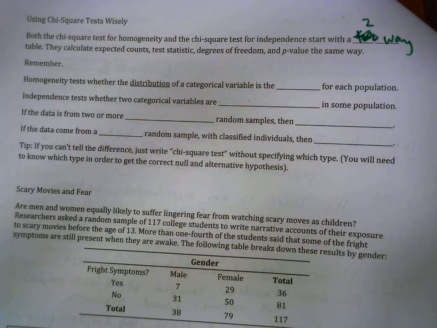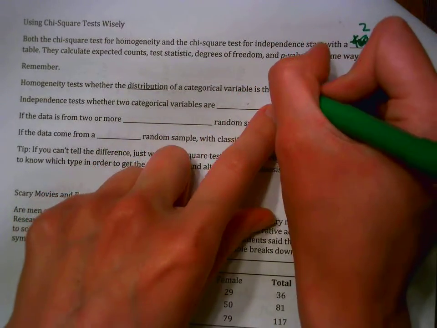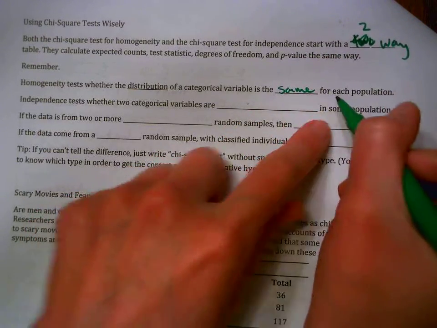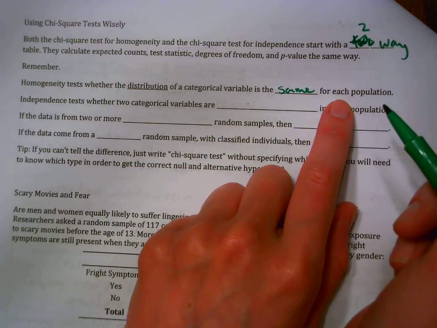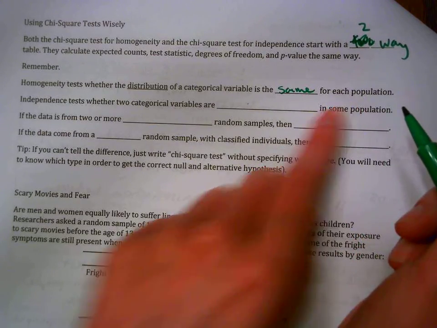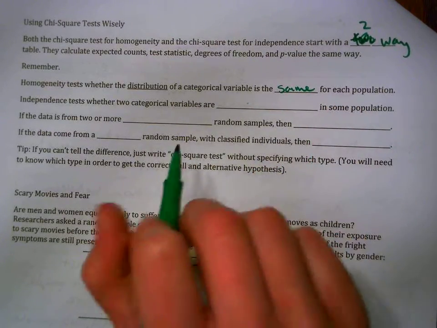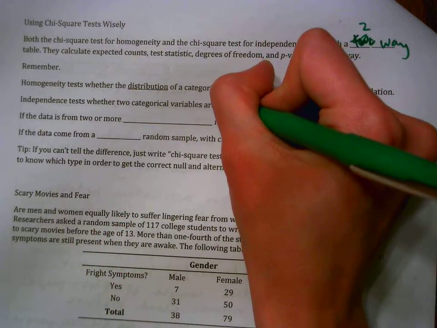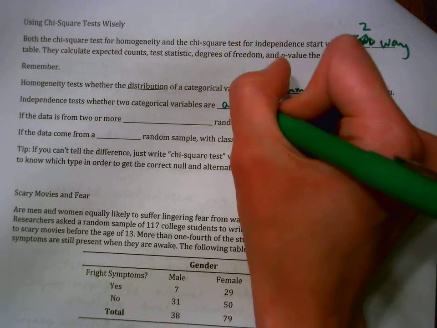So remember, homogeneity tests whether the distribution of a categorical variable is the same for each population. That each population is telling us that we're talking about more than one population. And an independence test shows whether two categorical variables are associated in some population, in one population.